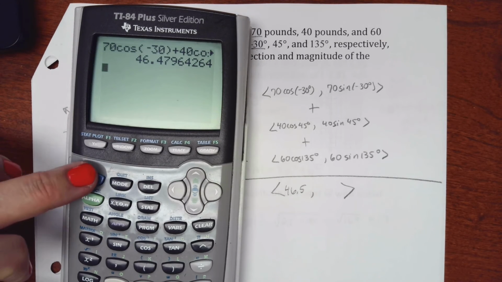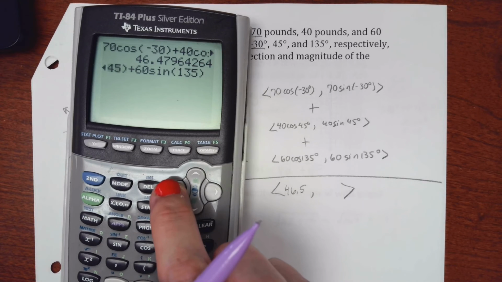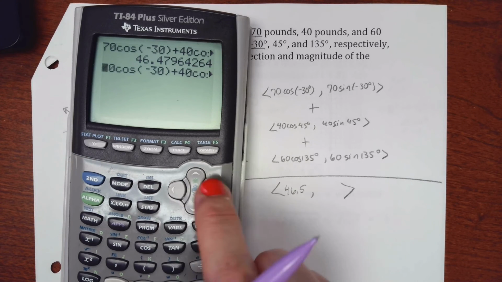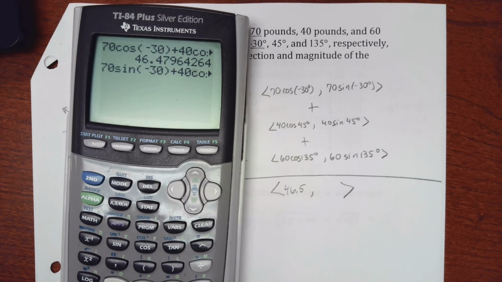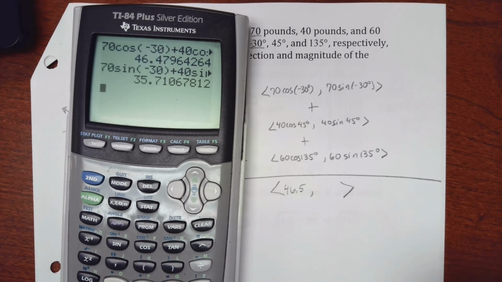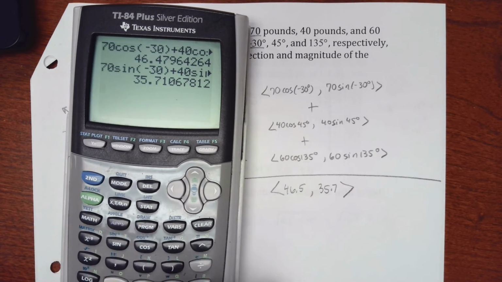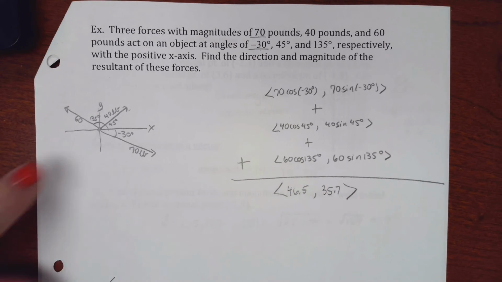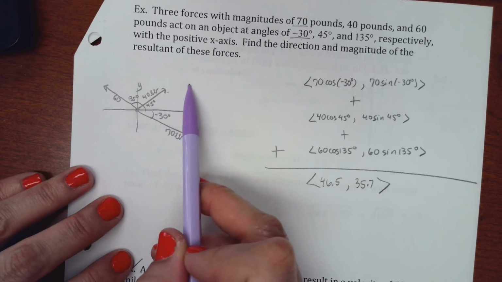And what I can do, if I press second enter, it retypes that, and I just got to change all these cosines to sines. So I'm going to go back to the beginning and change them from there. So I need a sine instead, and here I need a sine. I already changed the last one. Okay, there's the second part, 35.7. All right, so this is my resultant of those three things acting on the spot right here. So the result is it goes off in this direction, like we thought.